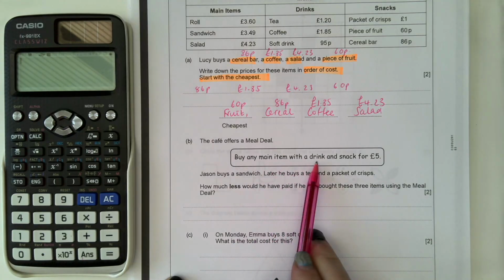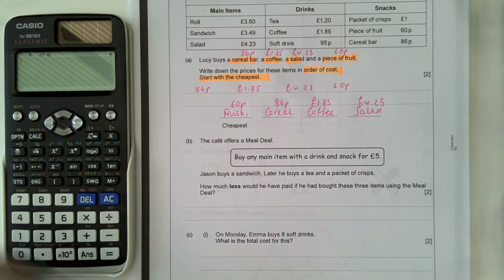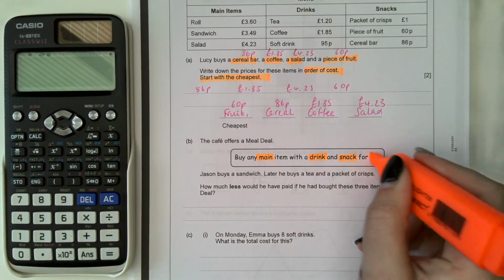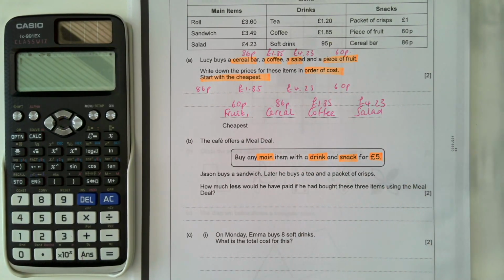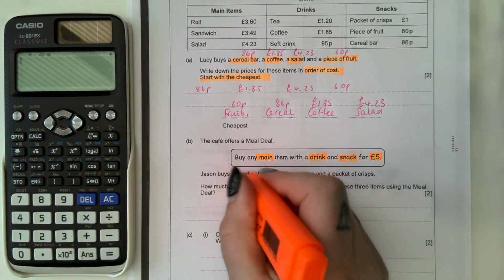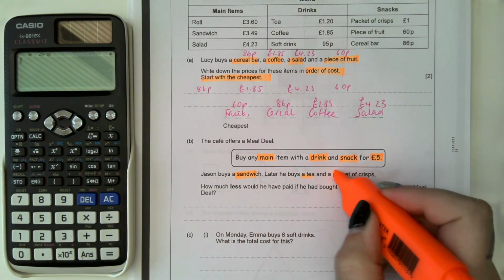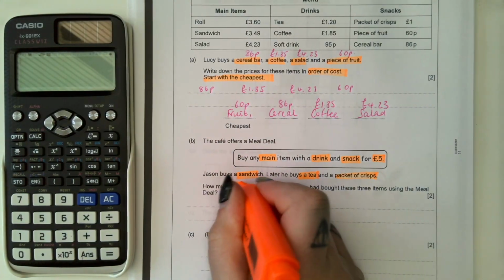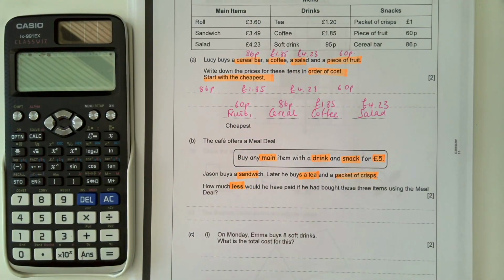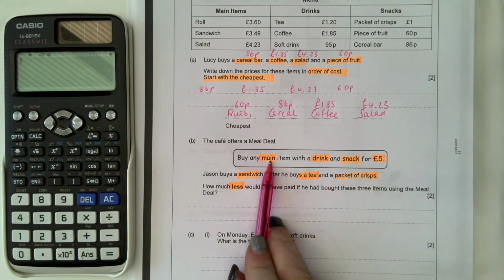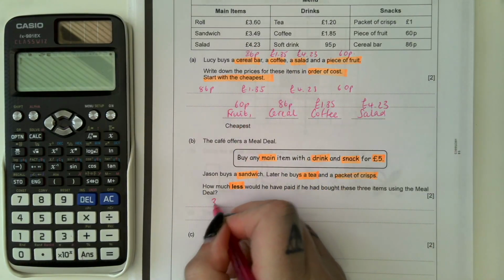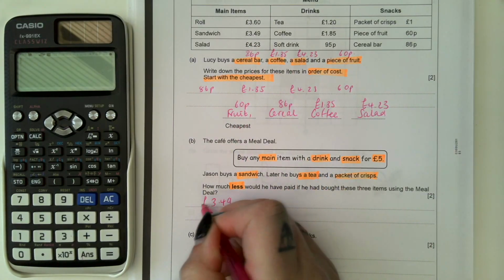Part B. The cafe offers a meal deal. Buy any main item with a drink and a snack for £5. So we get a main, a drink and a snack for £5. Jason buys a sandwich. Later he buys a tea and a packet of crisps. How much less would he have paid? So how much less would he have paid if he had bought these 3 items using the meal deal? Okay, so if he bought any main item, so he bought a sandwich, so he had £3.49.